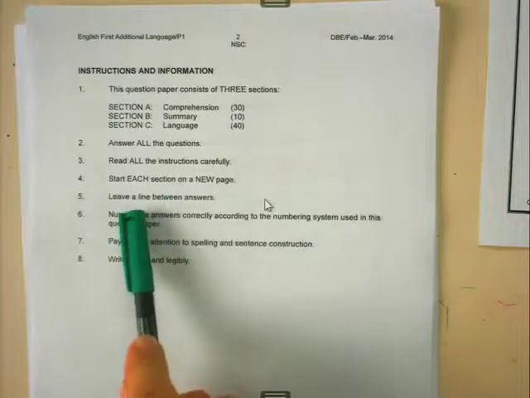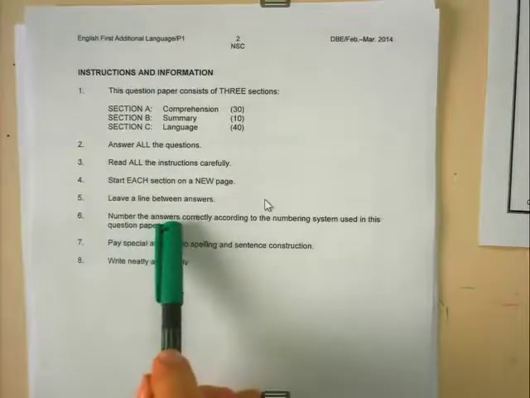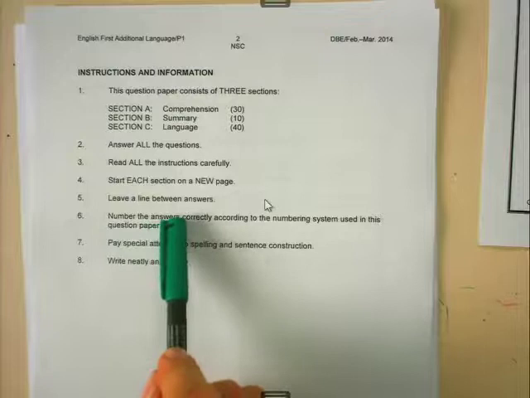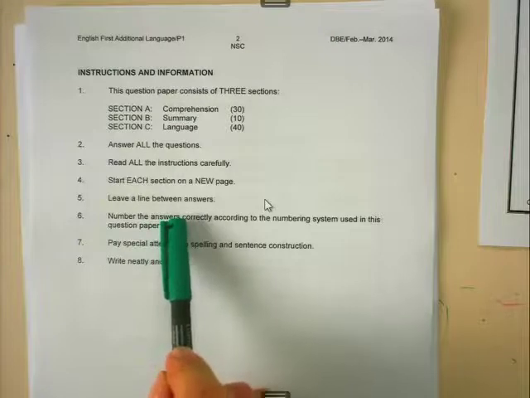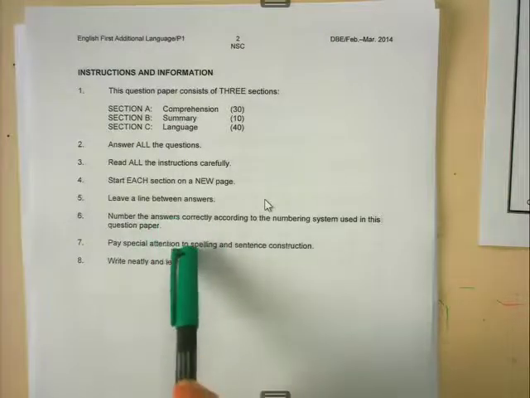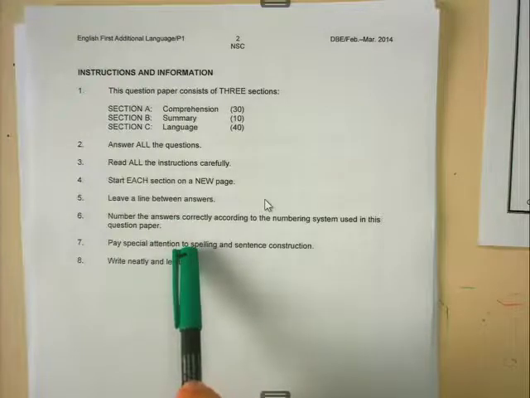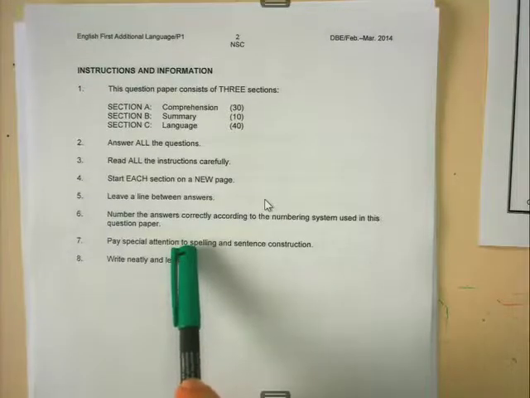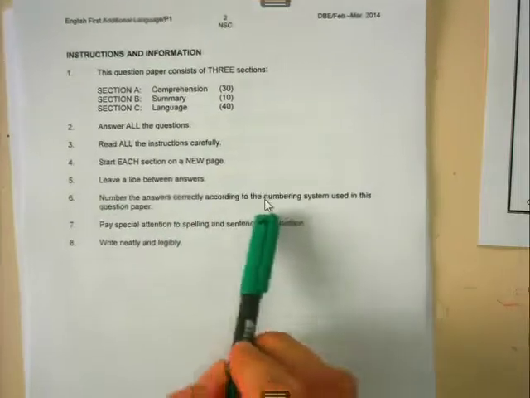And that's why they ask you to start each section on a new page. Then as well, leave a line open between your answers. It makes marking just so much easier. Then number your answers correctly, exactly the same as they are numbered on the question paper. Don't differ, don't change. If they number it an A, you also number it an A. If they number it 1.3.1, you also number it 1.3.1.